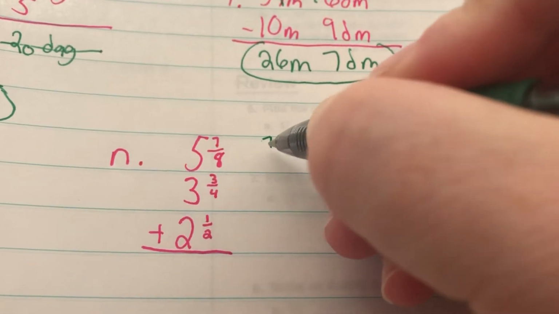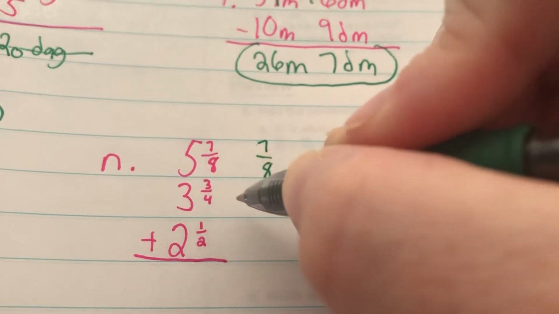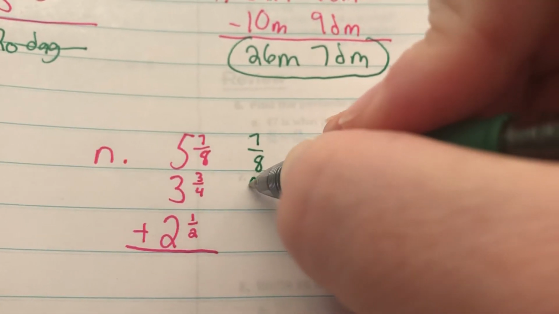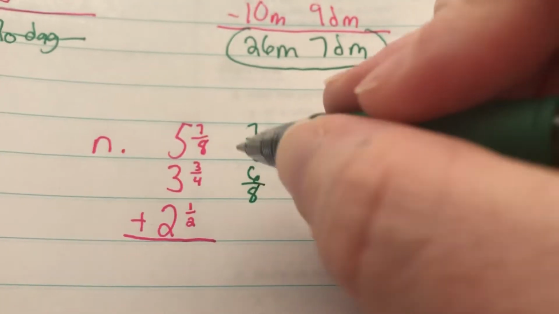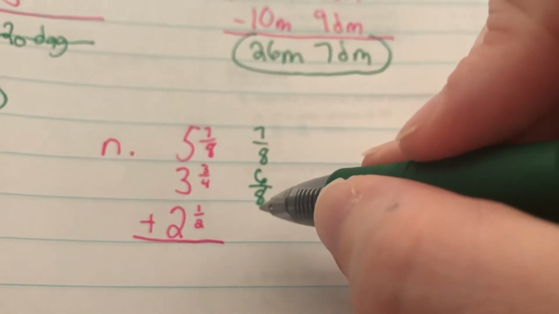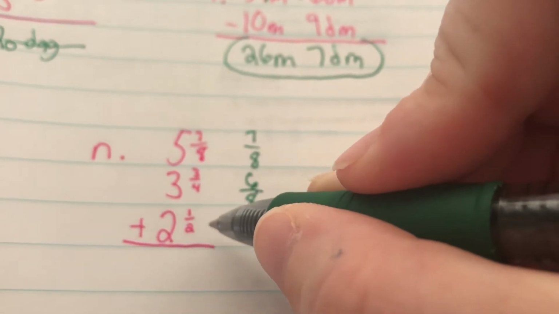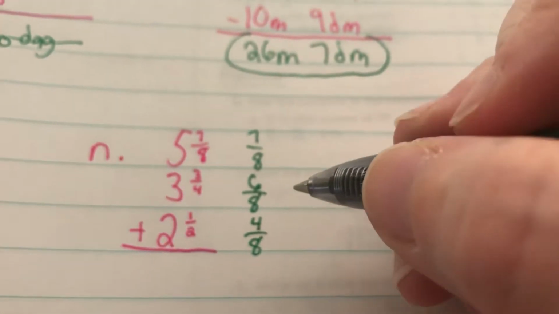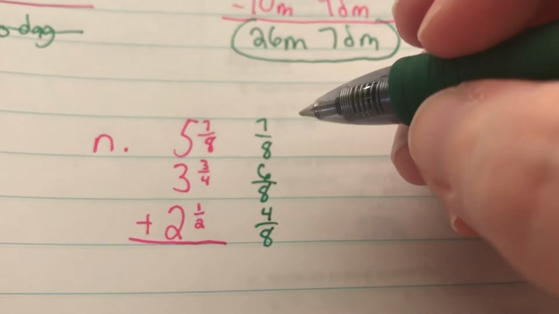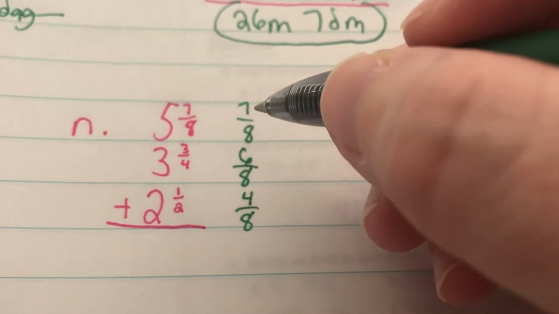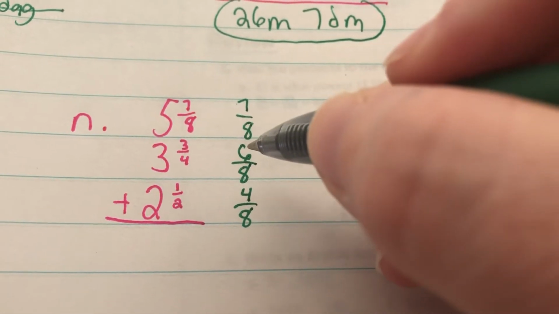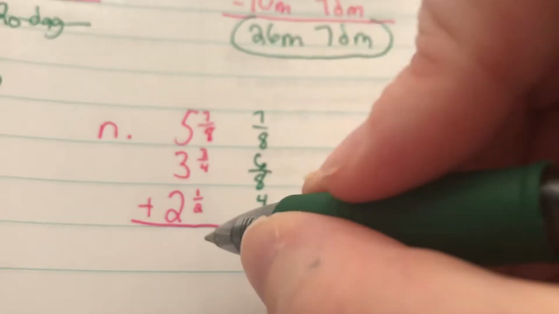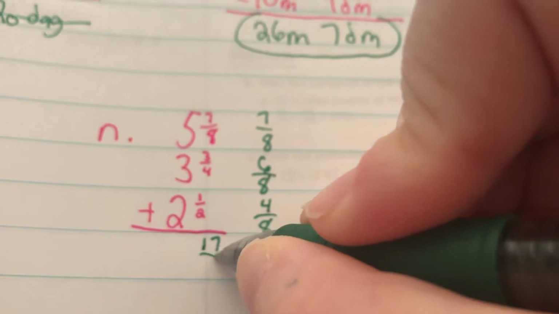So we're just going to scoot it over. 3/4, I can just double both of those, and that will become 6/8. 1/2, well, I can multiply both of those by 4. It will become 4/8. And then the whole numbers, of course, stay the same because we're adding. Okay, so 7 plus 6 is 13, plus 4 is 17, so 17/8.